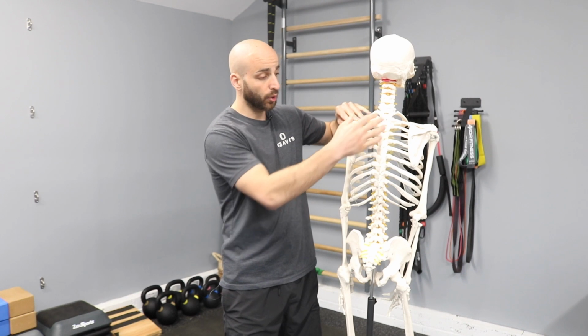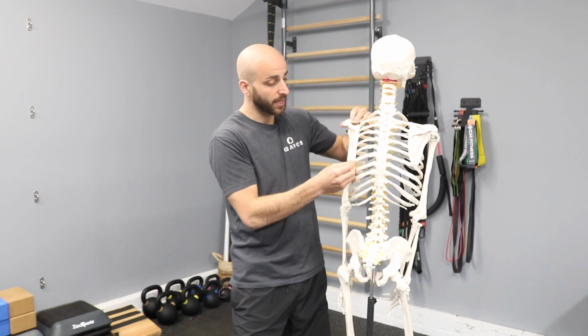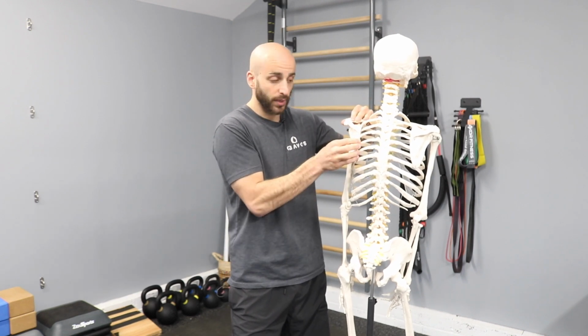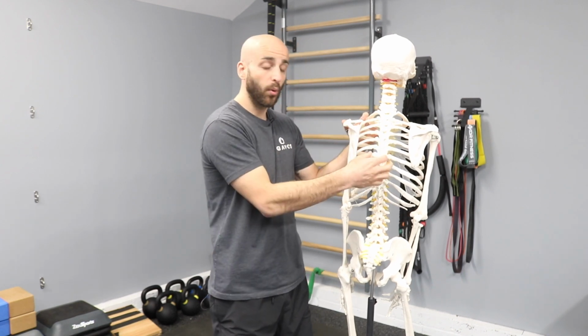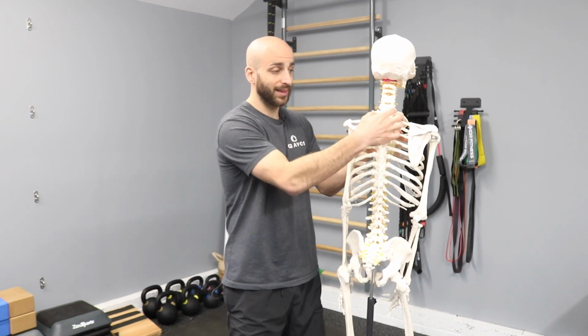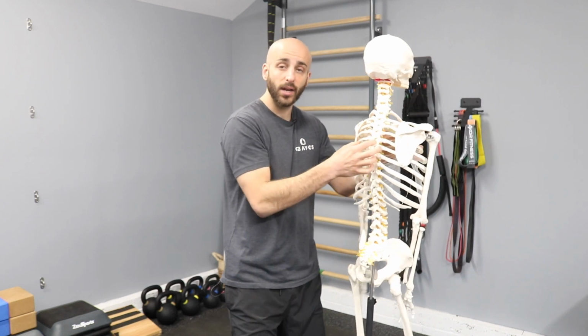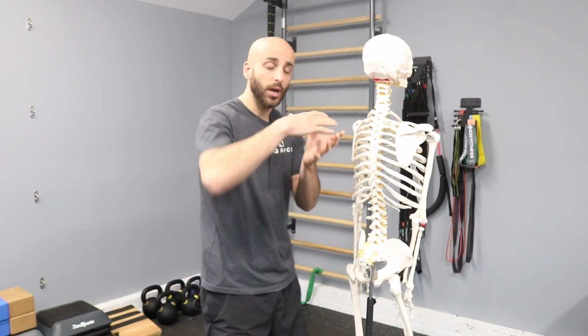We need our shoulder blade to upwardly rotate right here and tilt backwards. Now, why is this so important? Because if there's lack of mobility in the upper back or a kyphotic posture, the shoulder blade can't function as well as it can, which then leads to shoulder issues and dysfunction.